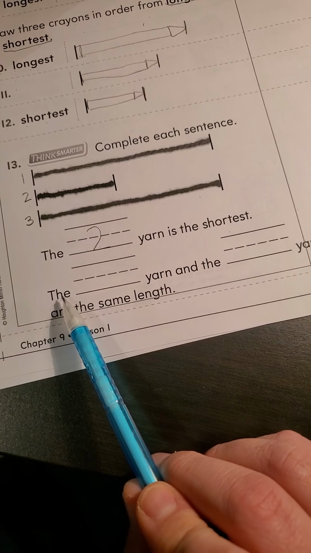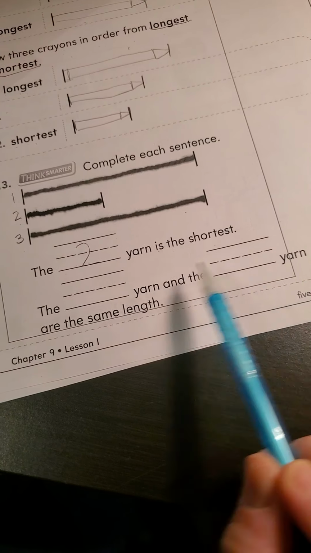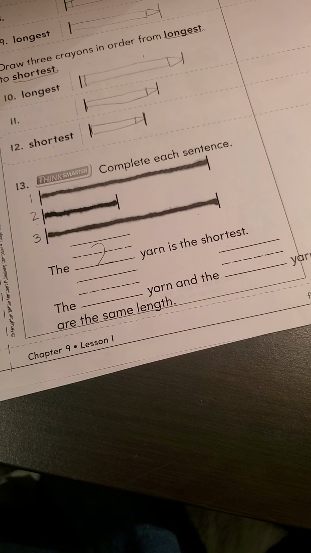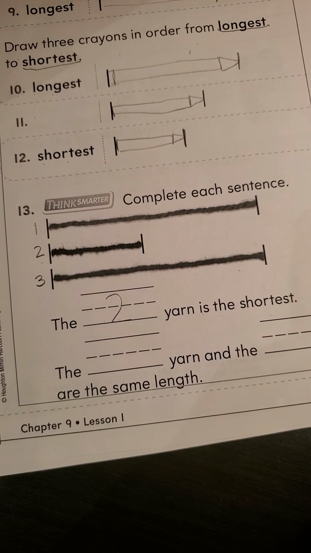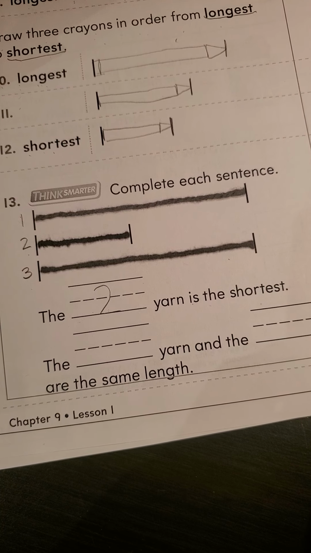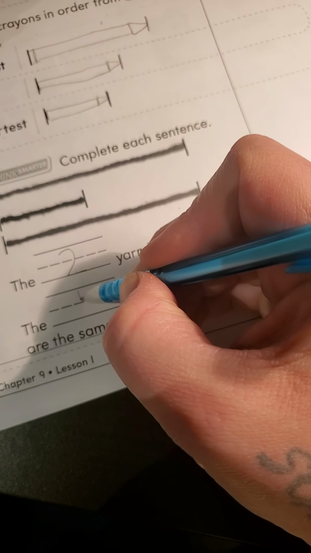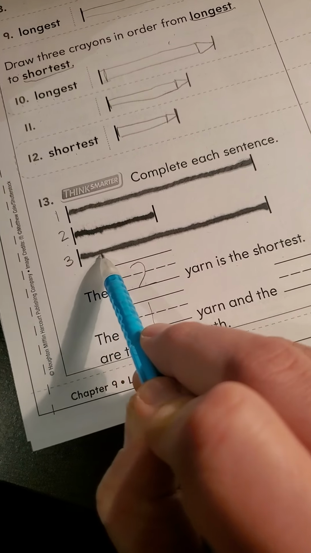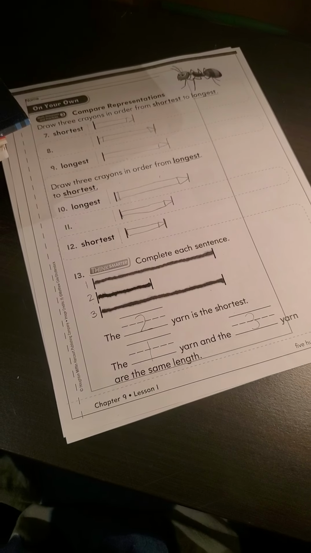Here's our next sentence. The blank yarn and the blank yarn are the same length. Which 2 pieces of yarn are the same length? Very good. Number 1 is the same length as number 3. Great work. Go ahead and turn your page.